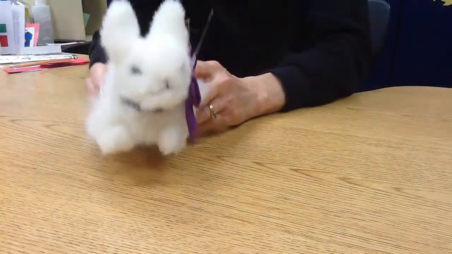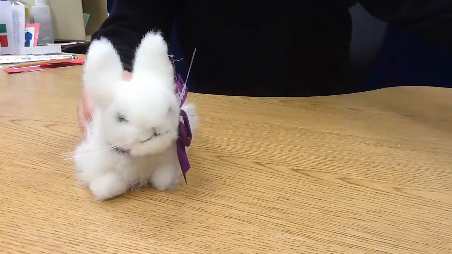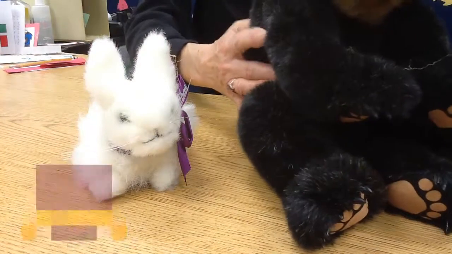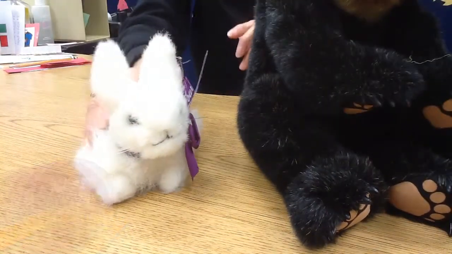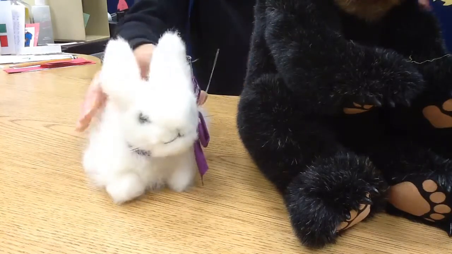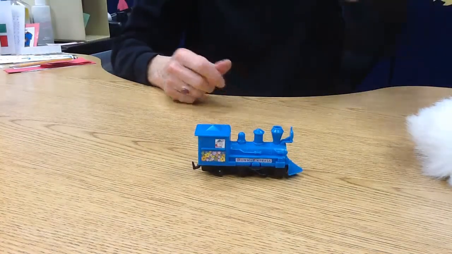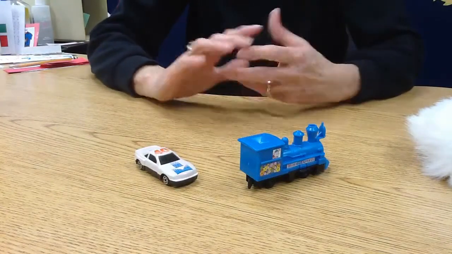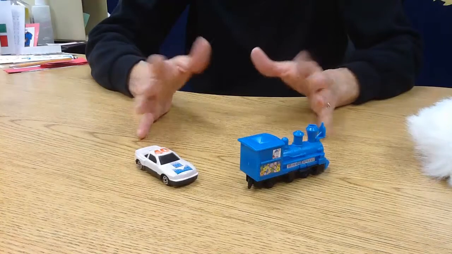Find something that's interesting that will hold your child's interest. So you can have a stuffed animal. You can also have a bigger stuffed animal. And you could also talk about the bear is big and the bunny is little. You could also use a train or cars or maybe small dolls. And then you can just use these with different objects that you have around the house.